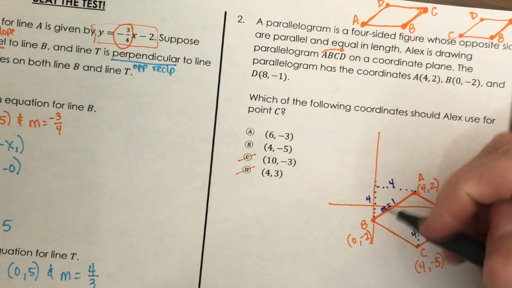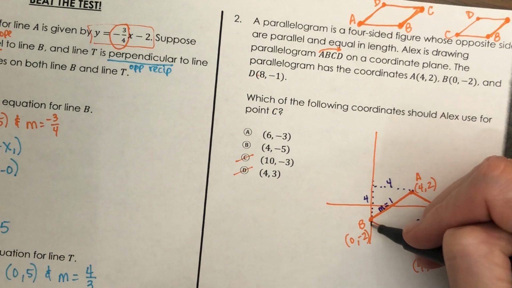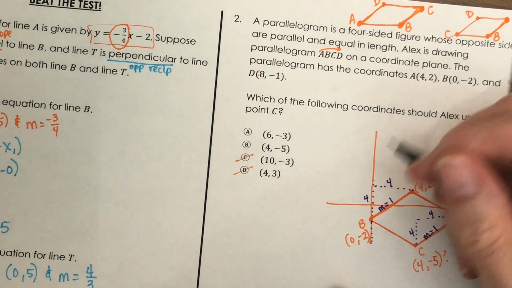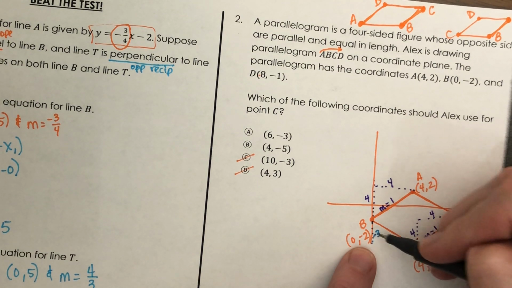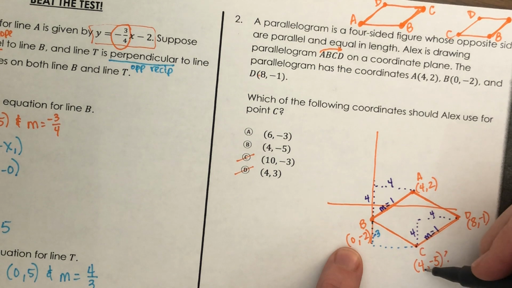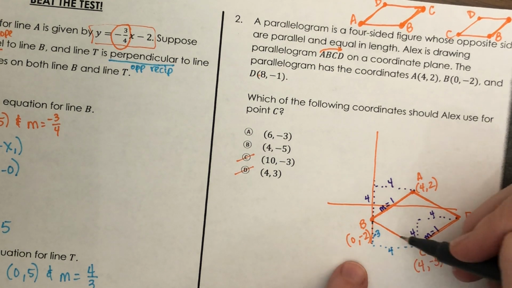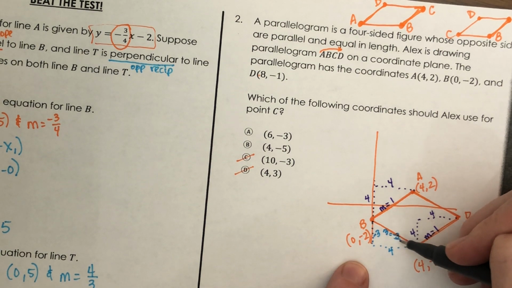Let's use a different color. This is going to be dropping. This is a negative slope, so I'm dropping from -2 to -5. That's a drop of 3. And running from 0 over to 4, which is a run of 4. So this has a slope of -3/4.